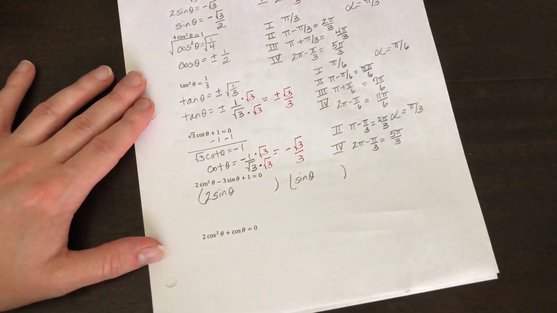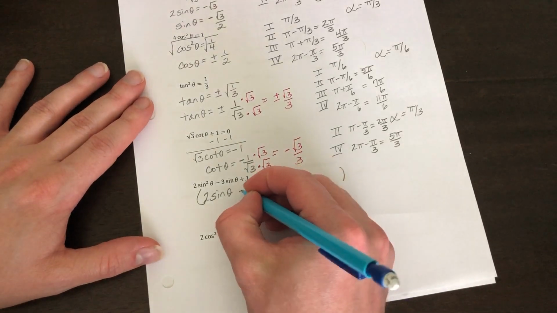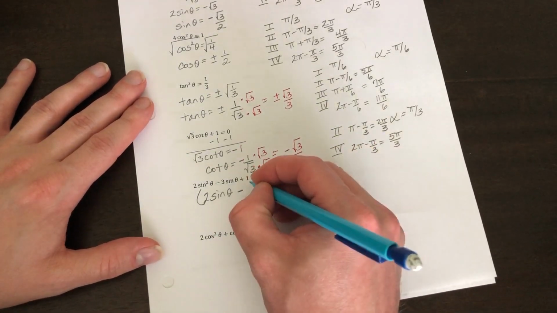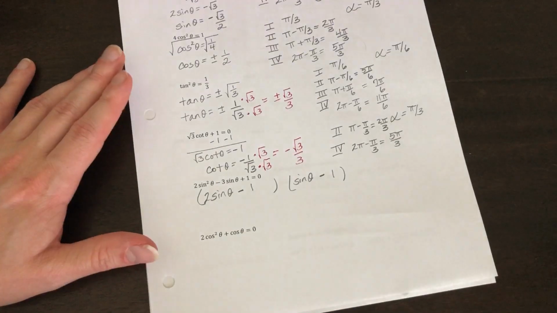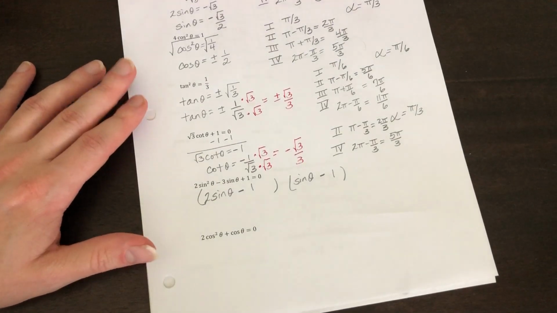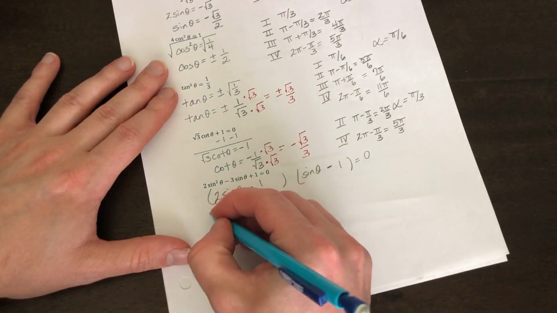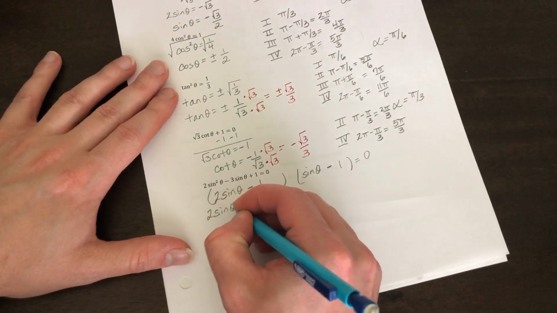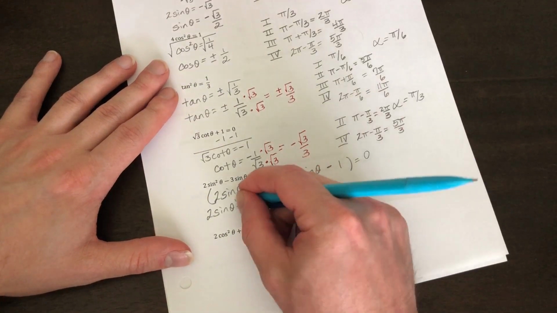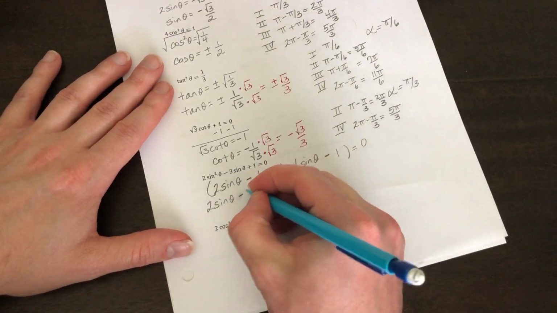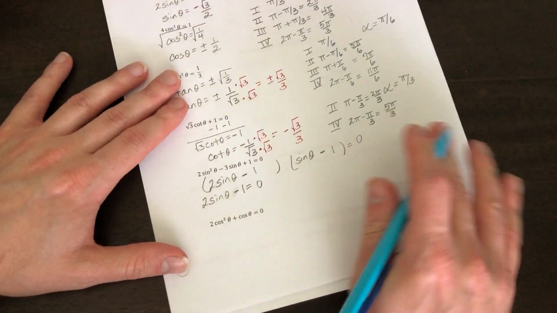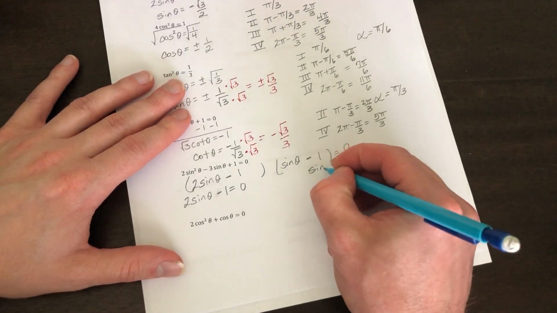It's a minus plus, so it factors to a minus minus. And you put a 1 and a 1 right there. Okay, so we're going to set each one of these parentheses equal to 0, and we're going to solve 2 separate little equations.